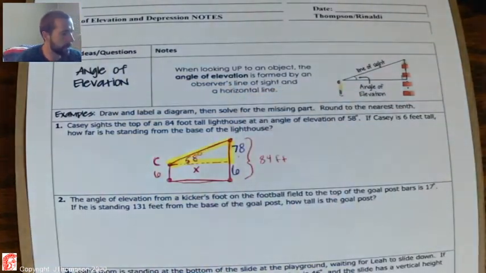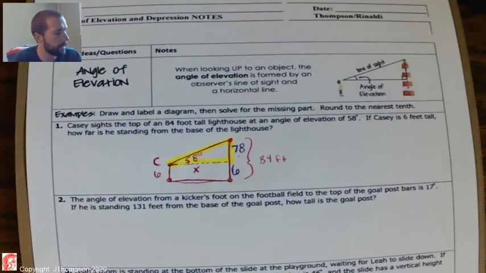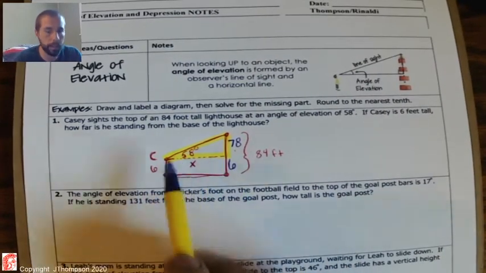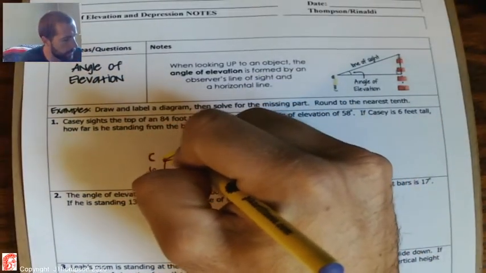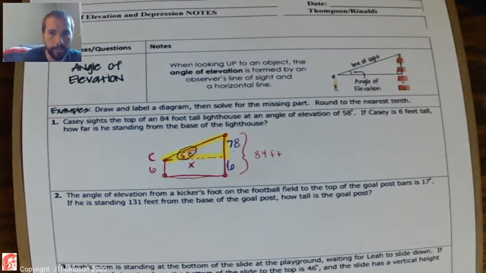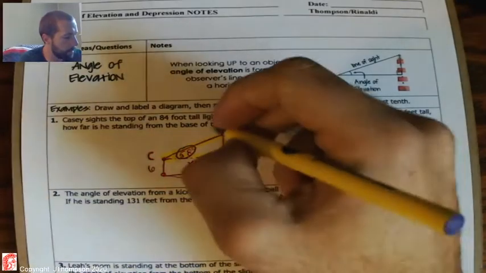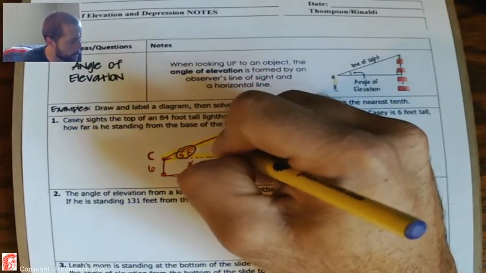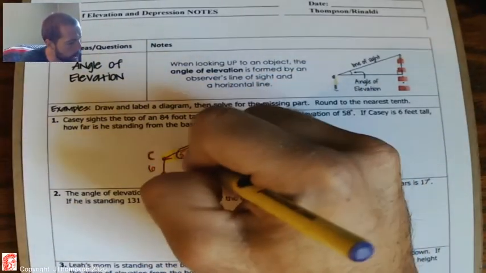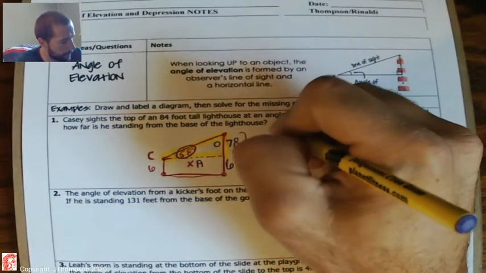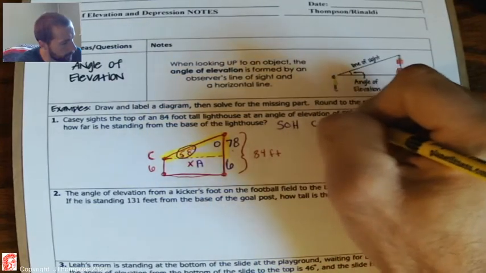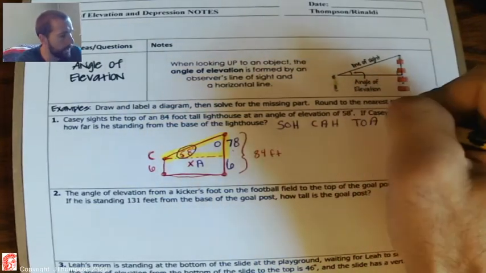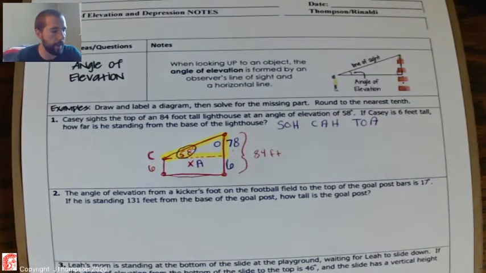Now in our right triangle, we can figure out using trigonometry this missing length. We're going to do our previous steps. We start off by circling the acute angle, which is 58. We label what we have. We have the opposite, so I'm going to put O, and we want the adjacent, so I'm going to put A. Now we think of SOHCAHTOA. Which of those involves an opposite and adjacent? That would be tangent.